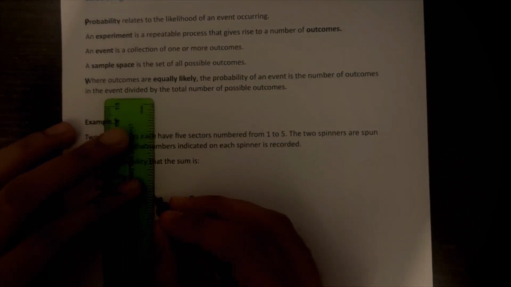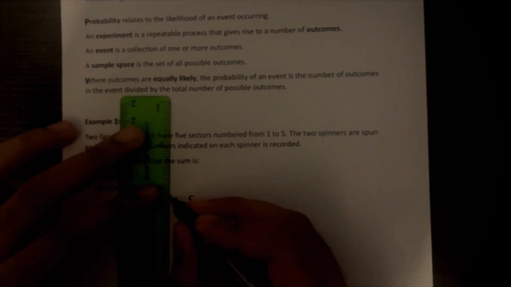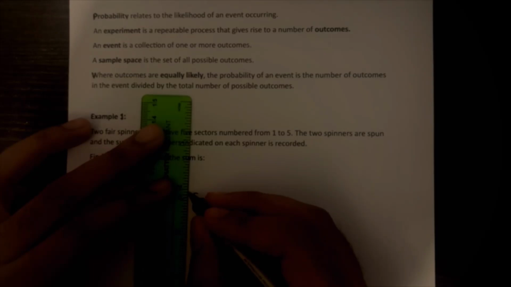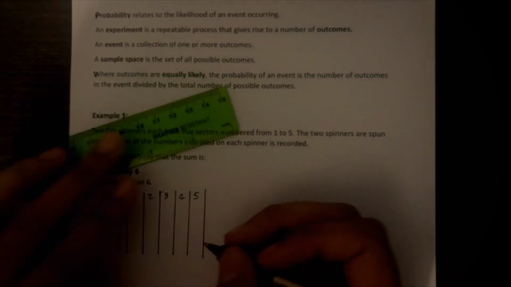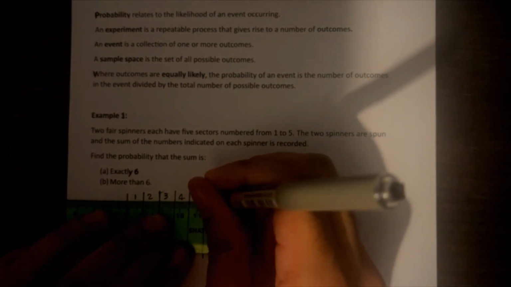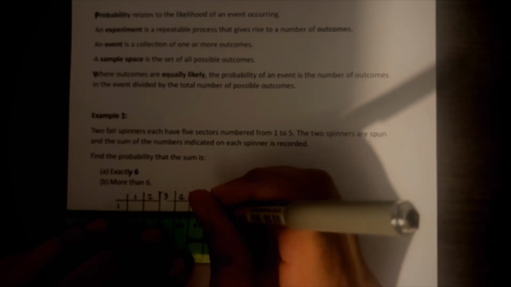So we're ending up with these outcomes for each spinner. Now, we were told in the question that we were finding the sum of these outcomes.